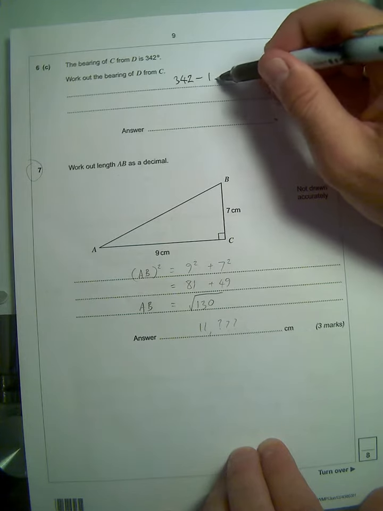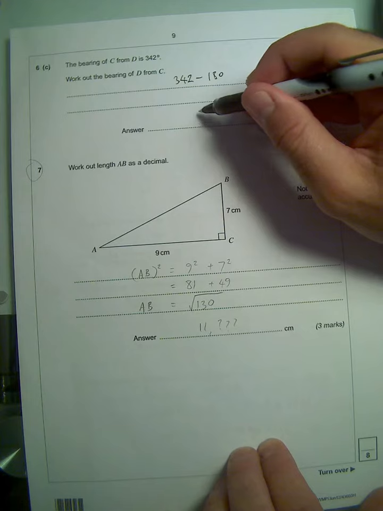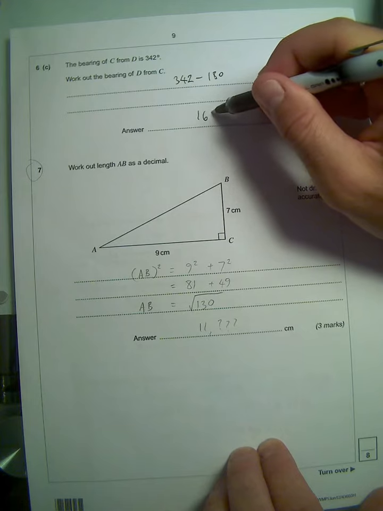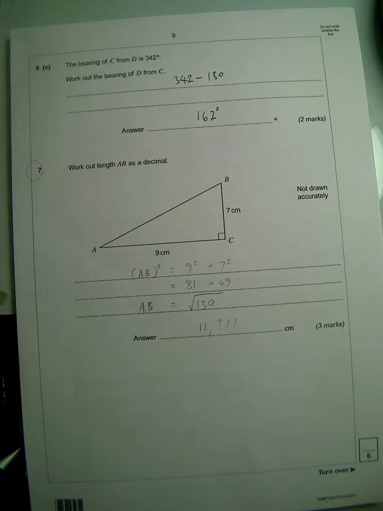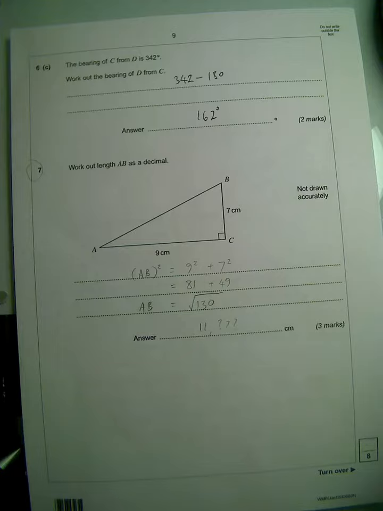342 minus 180 is 162. So if the bearing of C from D is 342, the bearing in the other direction of D from C is 162. So just remember that rule for reverse bearings. Add or subtract 180 to get an answer that's in the range from 0 to 360. Okay, question 7 we did. It was all about Pythagoras.